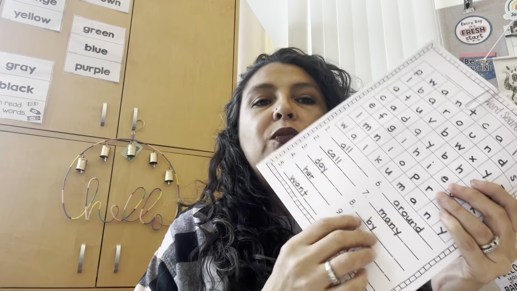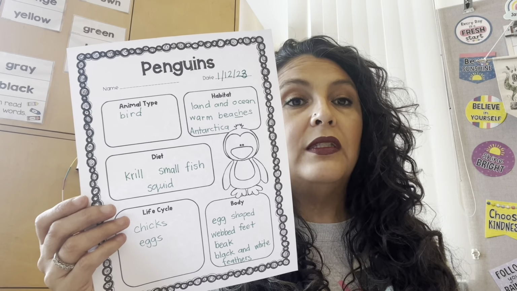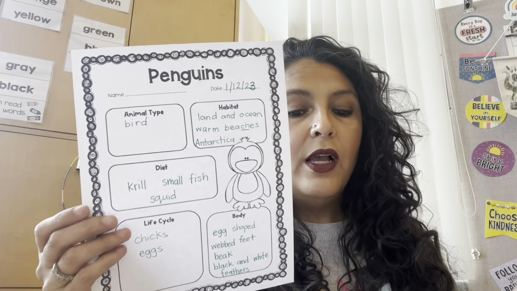I'm gonna write these words on flashcards, and I'm just gonna test those kids really fast, the ones I know don't know them. And then we are going to do our expository writing on penguins, and we'll draw a penguin as well. So that's what I have planned for the rest of the day.